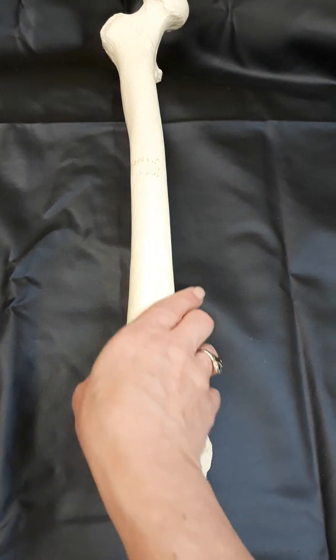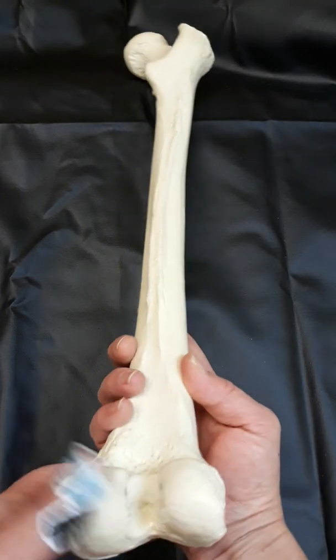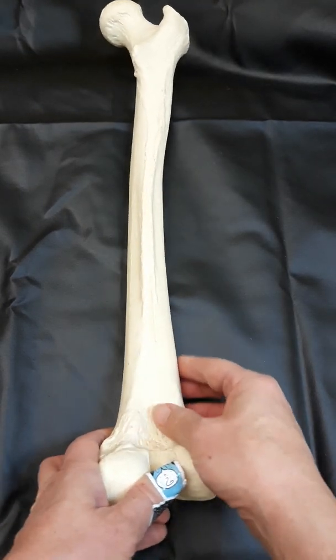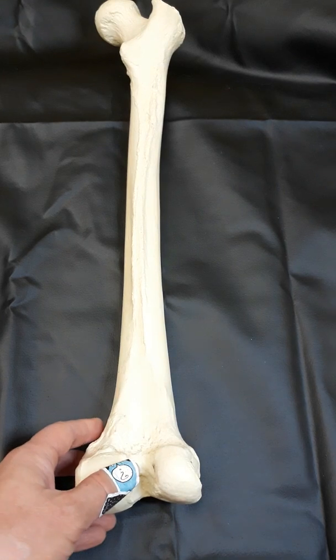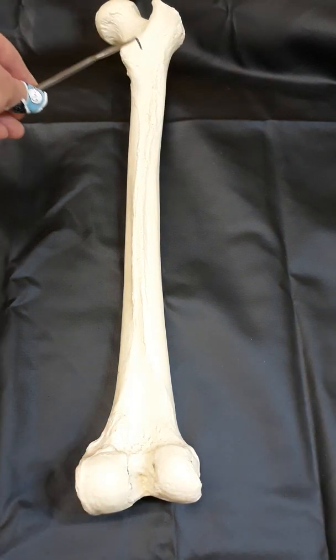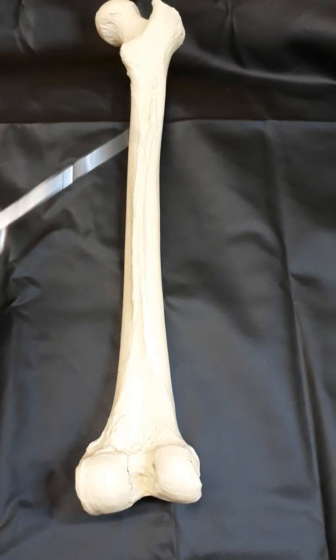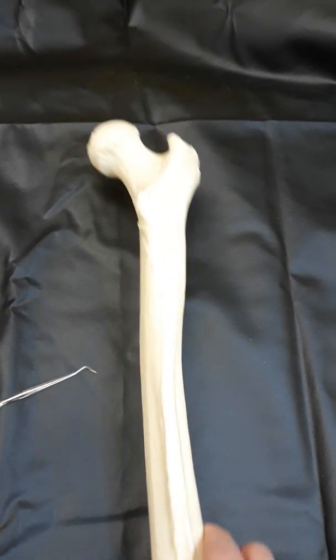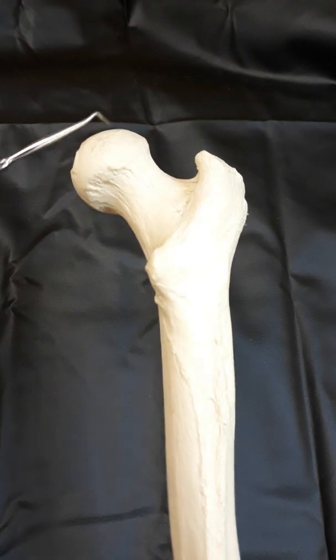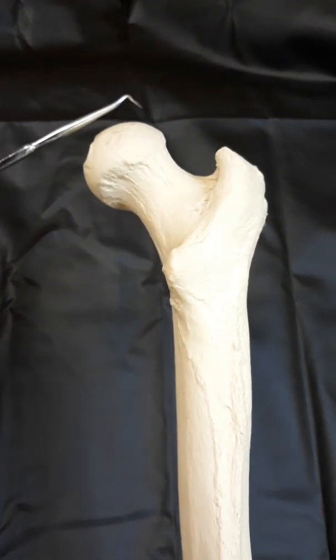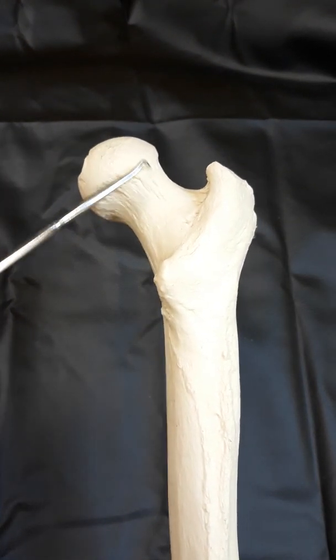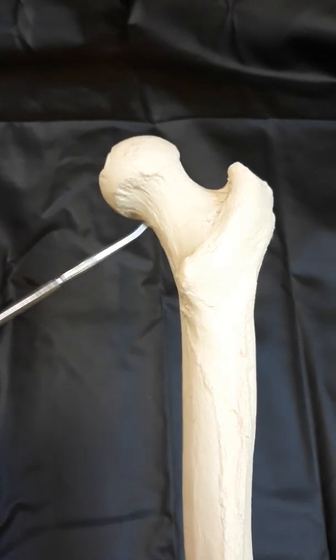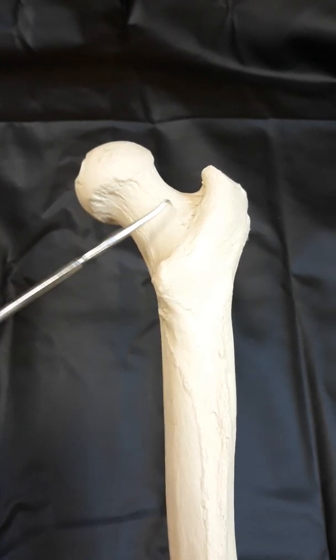Let's flip this femur over so that we can take a look at the posterior aspects of the femur. So once again, just to orient you, proximal end, distal end. At the proximal end of the femur, we have the large rounded head, and here you can really see the narrowed area, which is called the neck.